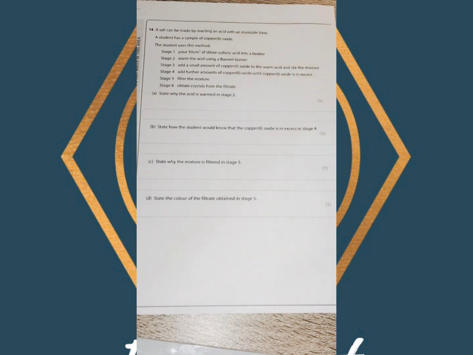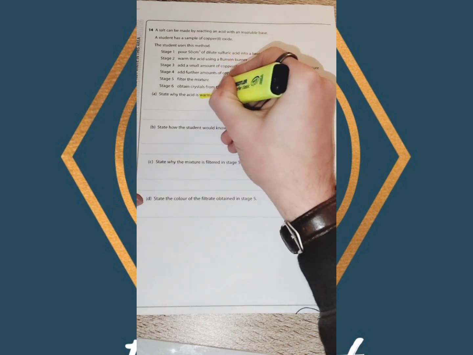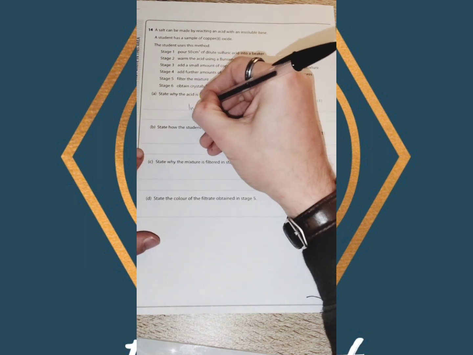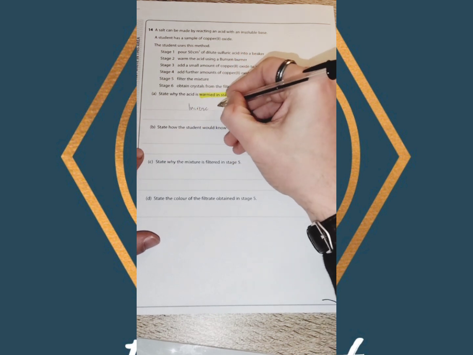But first of all, state why the acid is warmed in stage 2. Link it back to existing prior knowledge. When have you come across warming reactants being important? Hopefully in rates of reaction, okay? So it will increase the rate of reaction between the acid and the base.